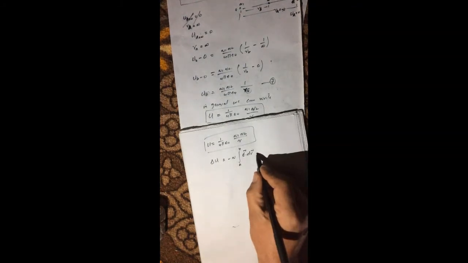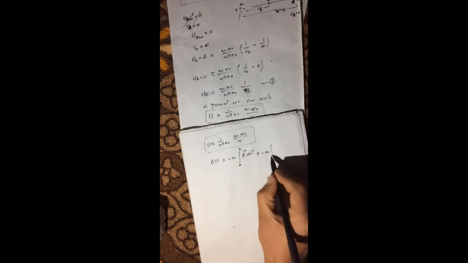We can also write it as minus Q integral from A to B of E dot dl. If we consider the length element, we replace just r by this length element. So we have these two relations which we will use again and again in the rest of the calculation.